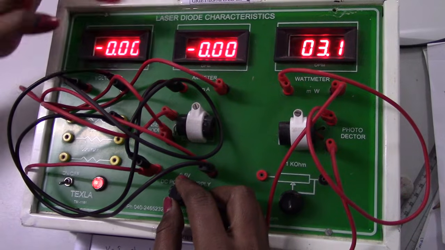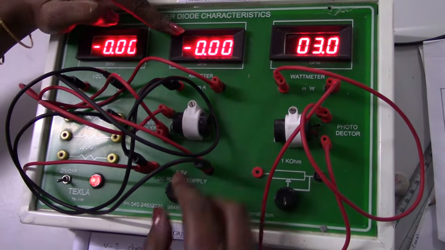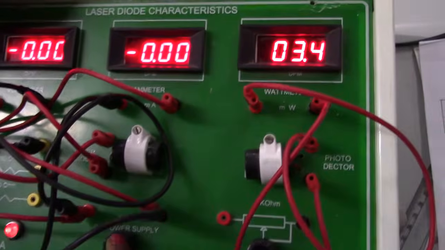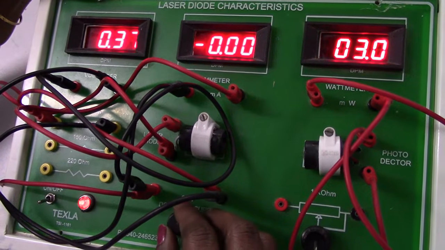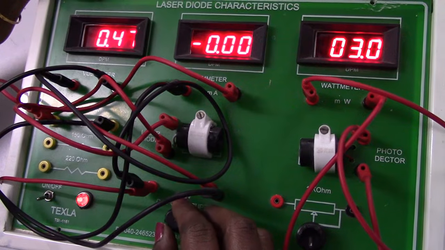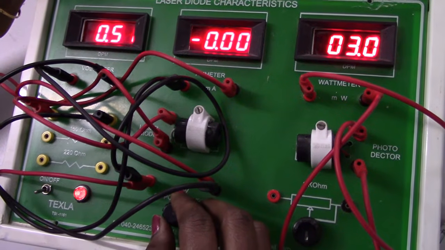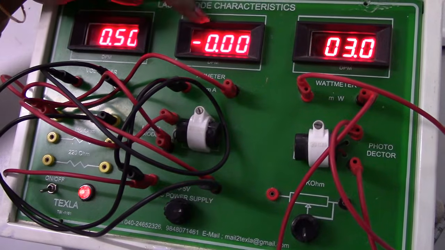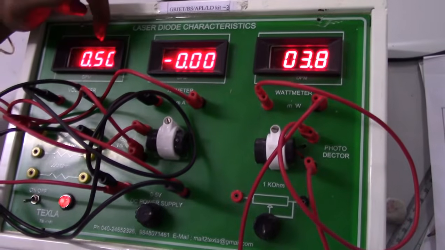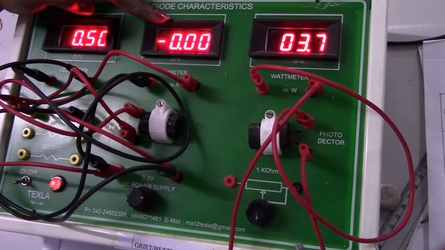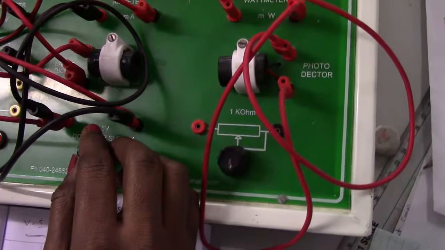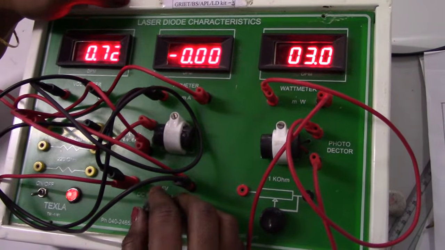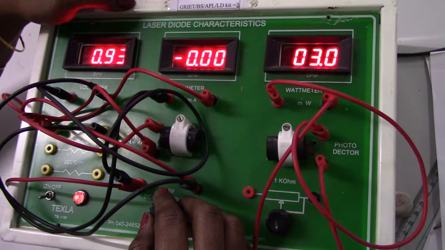For 0 voltage, I need to measure the current in the digital ammeter. For 0, the current is also 0. Now I am going with 0.5 volts. By placing 0.5 volts in my digital voltmeter, I take the current reading in the digital ammeter. At this voltage, the current is still 0. Now, as per our calibration, let us go for 1 volt.